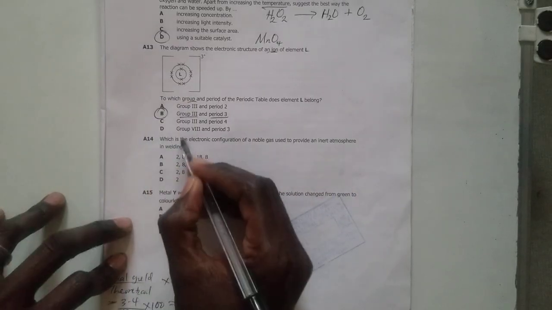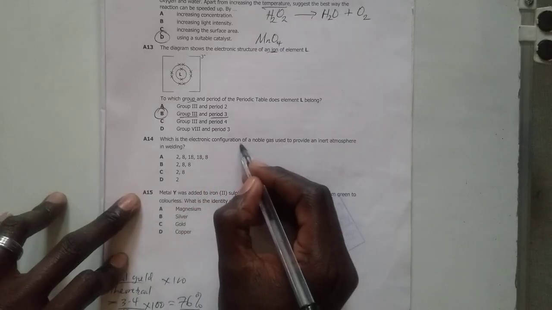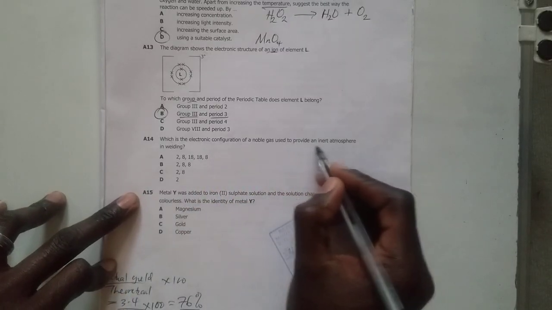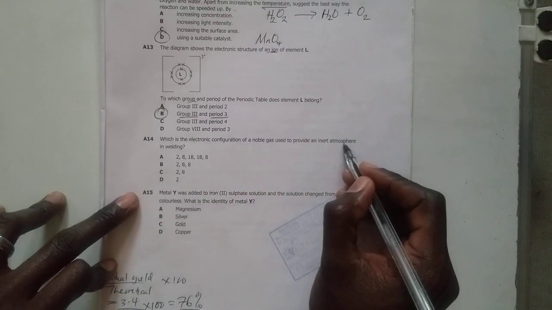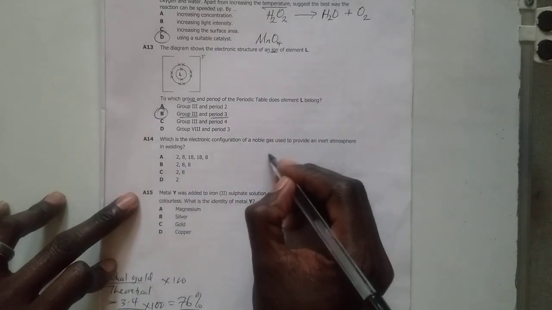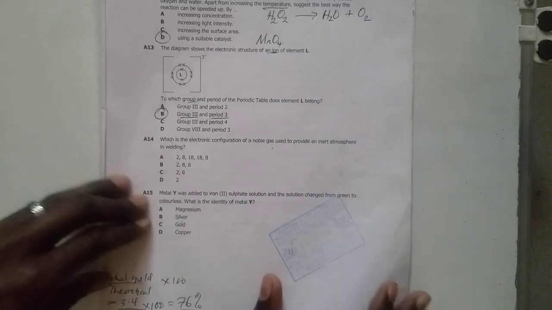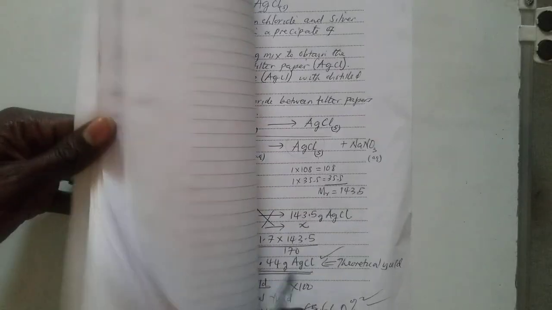A14: which is the electronic configuration of a noble gas used to provide an inert atmosphere in welding? Normally, for an inert atmosphere, if you go to your periodic table, let me just try to see if I have a periodic table here.